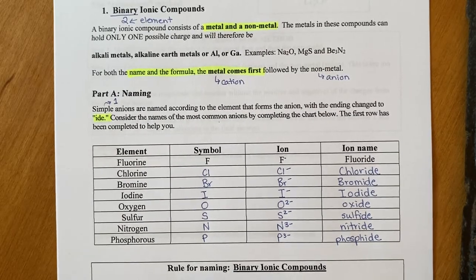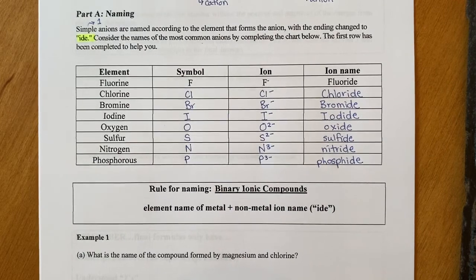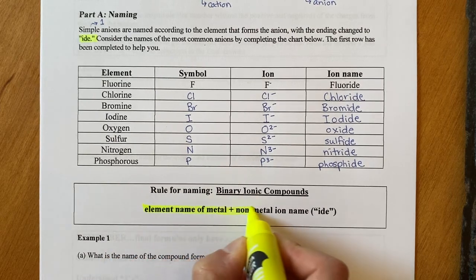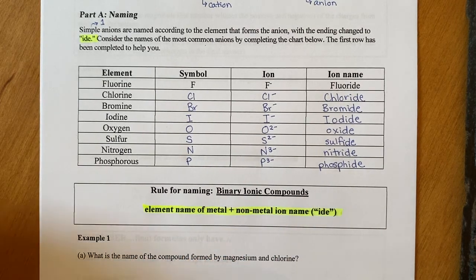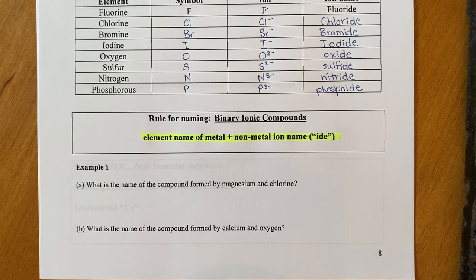So now that we have a good idea of what simple ion names are, we can put these two things together. So your formula for naming binary ionic compounds: you give the name of the metal unchanged, and then the name of the non-metal with the ending "ide." So first couple examples, what is the name of the compound formed by magnesium and chlorine?